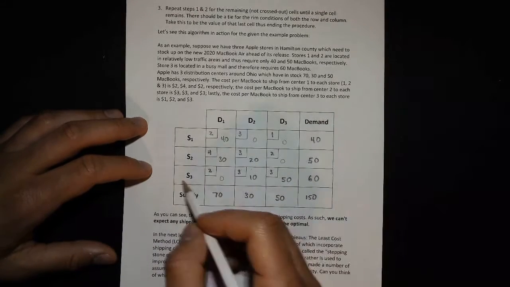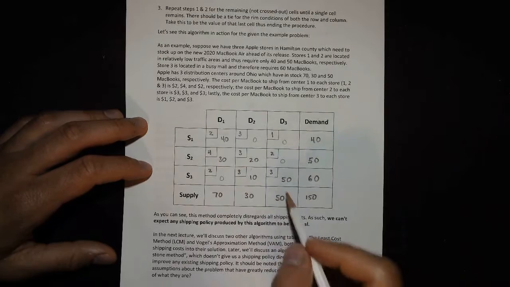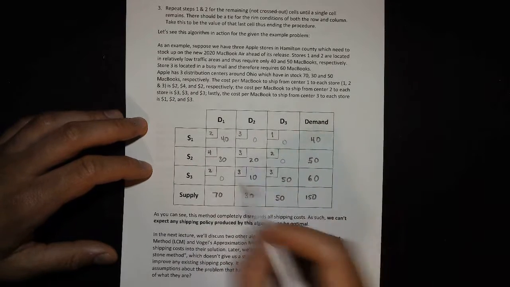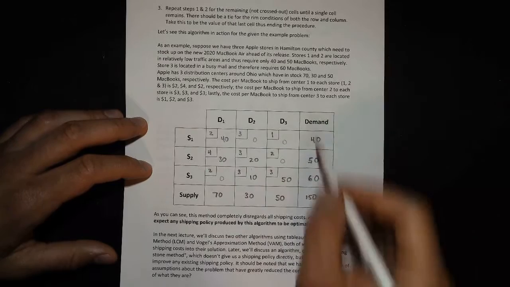And lastly, for store 3, 10 MacBooks were sent from distribution center 2 to store 3, and 50 were sent from distribution center 3 to store 3, right? For a total of 60 MacBooks sent to store 3. So its demand was met. So we met the demand.